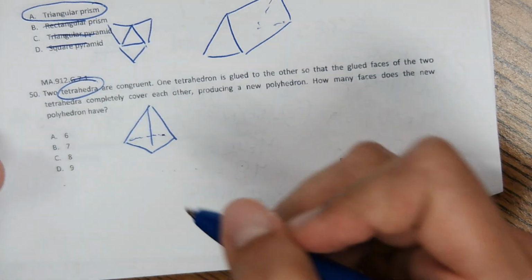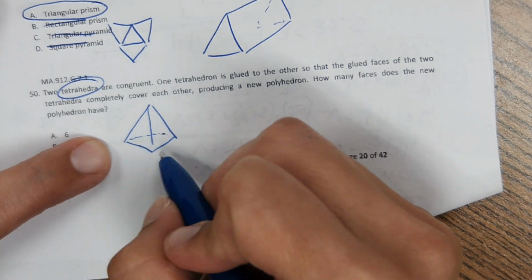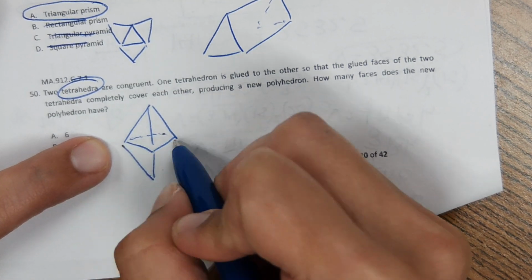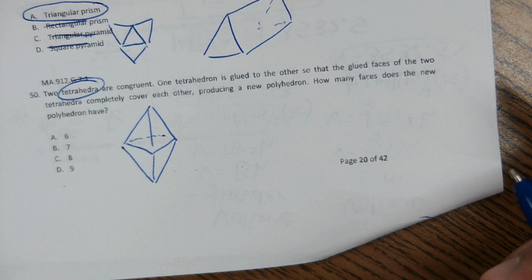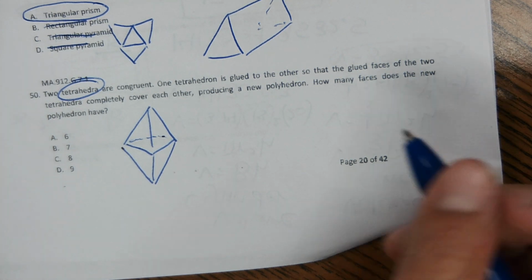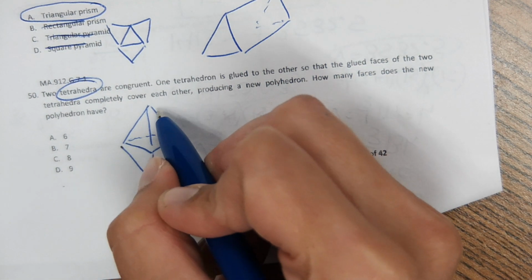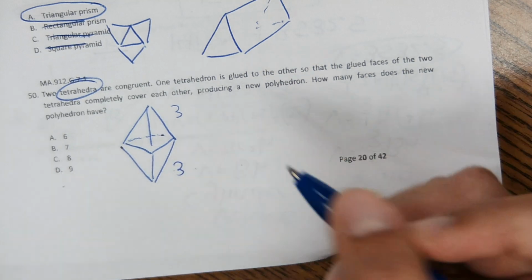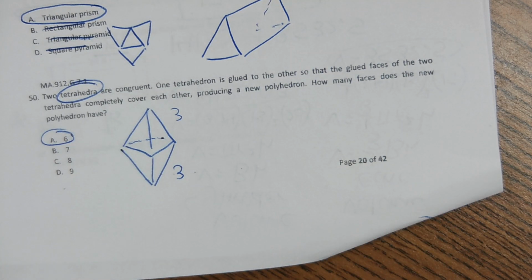It says 2 tetrahedra are sharing a side. So let's say they share the bottom. We have to figure out how many faces would be exposed. So you have the 3 around the top and then the 3 around the bottom. So that would be a total of 6.